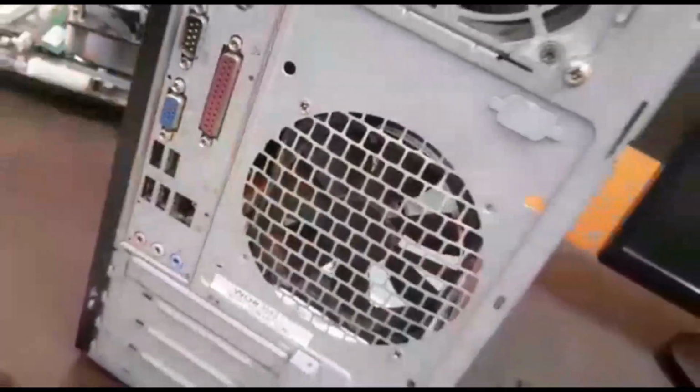We have discussed a lot today in terms of the internal components of your PC, the PC box, the motherboard, and so on. Any doubts apart from this?